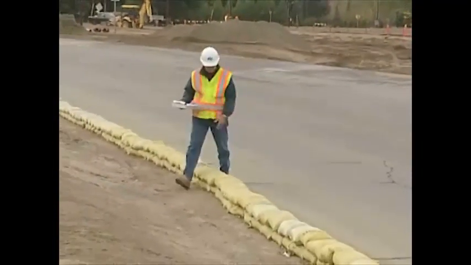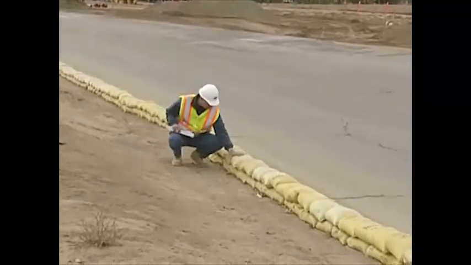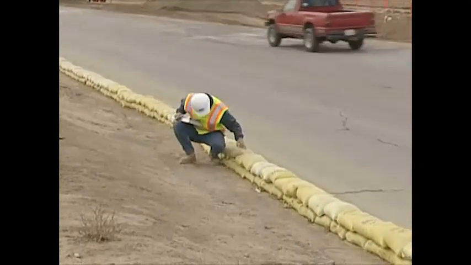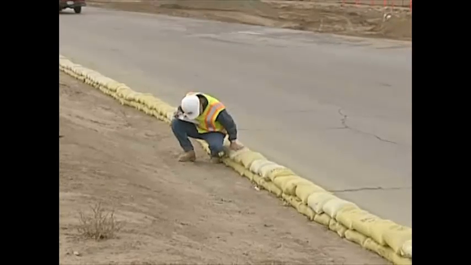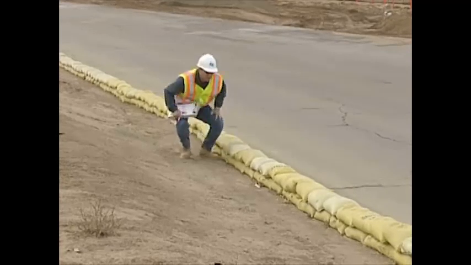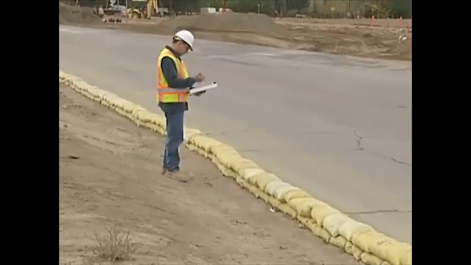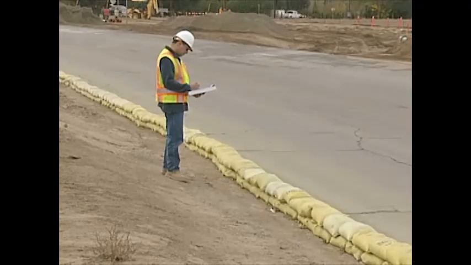Inspect gravel bag berms during the rainy season weekly, prior to and after rainfall events, and at 24-hour intervals during extended storm events. Remember that gravel bags are sensitive to ultraviolet light and labor-intensive to use, so it is important for the contractor's water pollution control manager to inspect them on a weekly basis for damage.